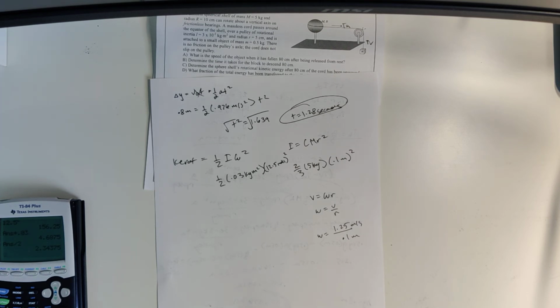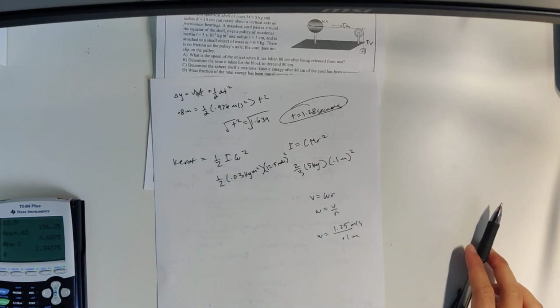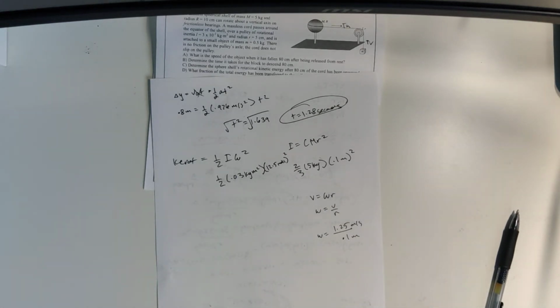wait, hold up. Let me just check if I got all my numbers right. 5 times 2 divided by 3. Times 0.1 squared.